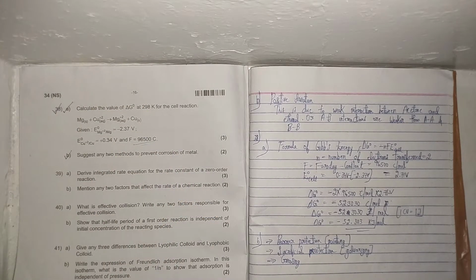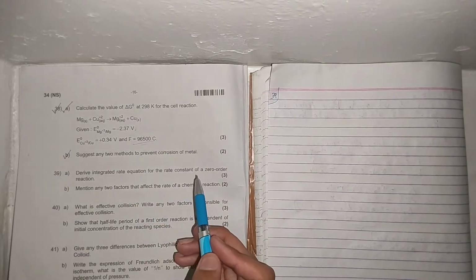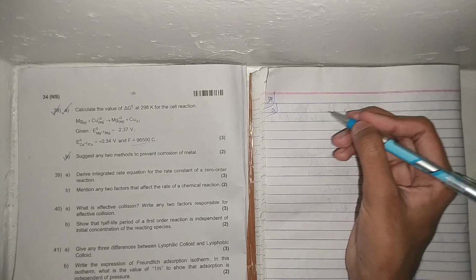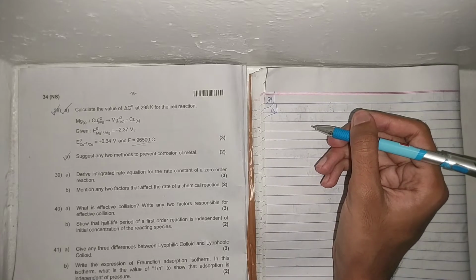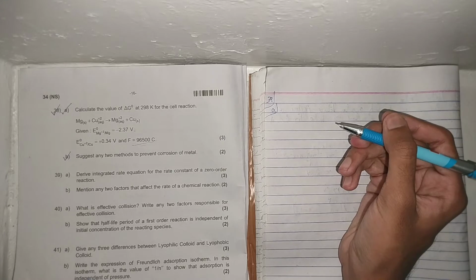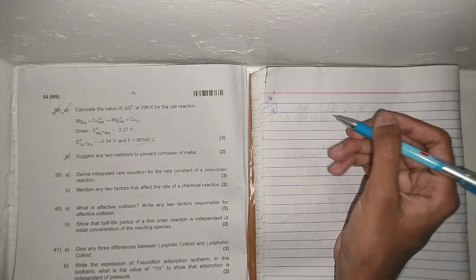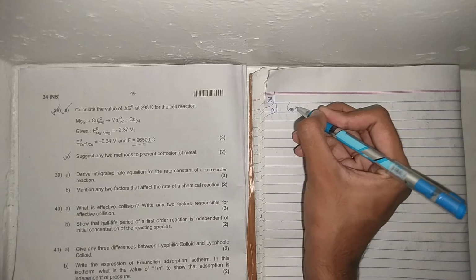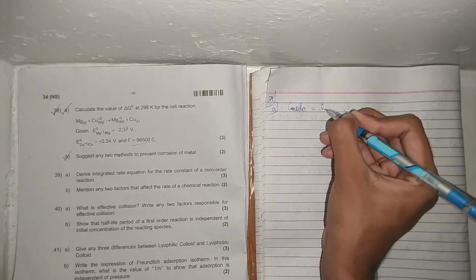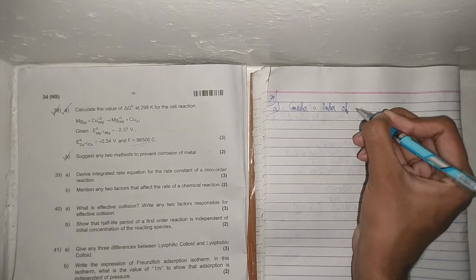Now moving on to our next question, question number 39. Here they have asked us to derive the integrated rate equation for the rate constant of a zero order reaction. We have to find the integrated rate equation for a zero order reaction. So let us consider the order of reaction.